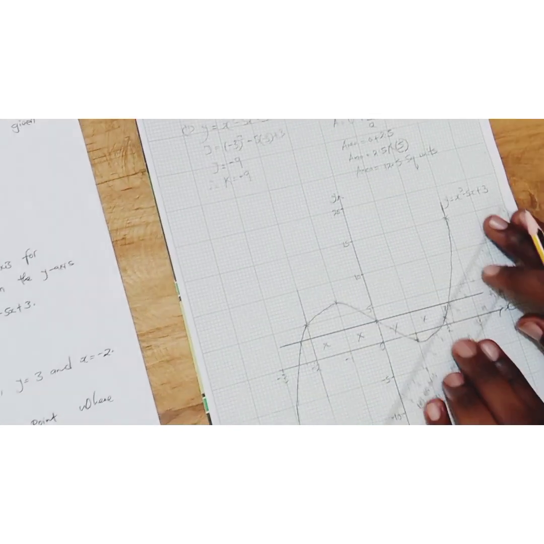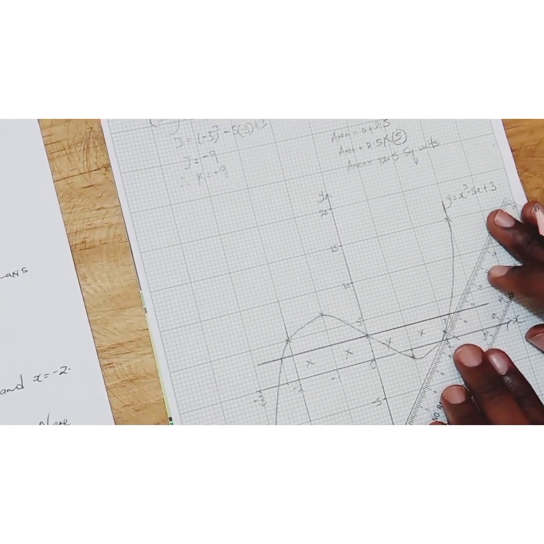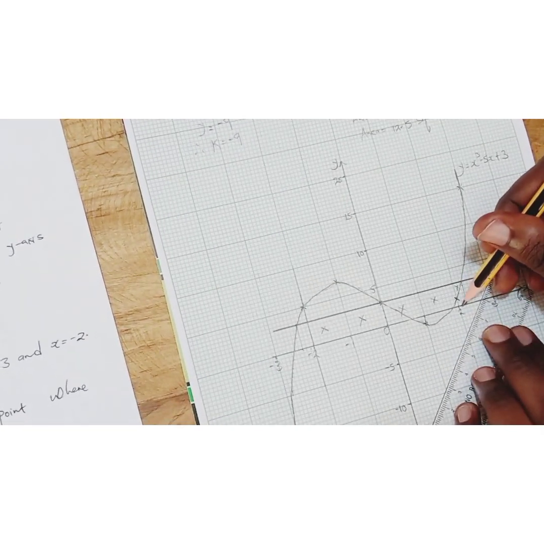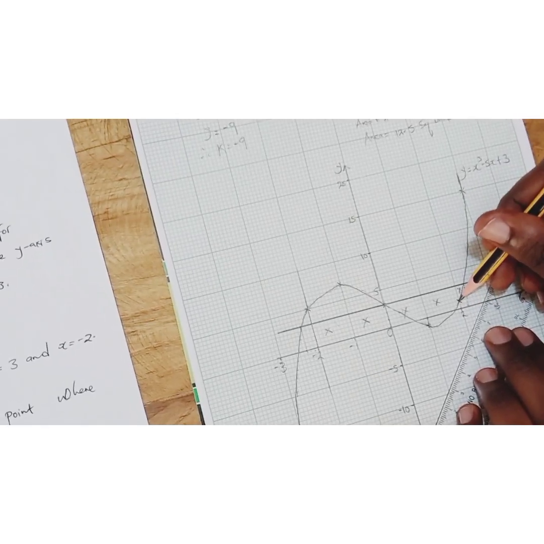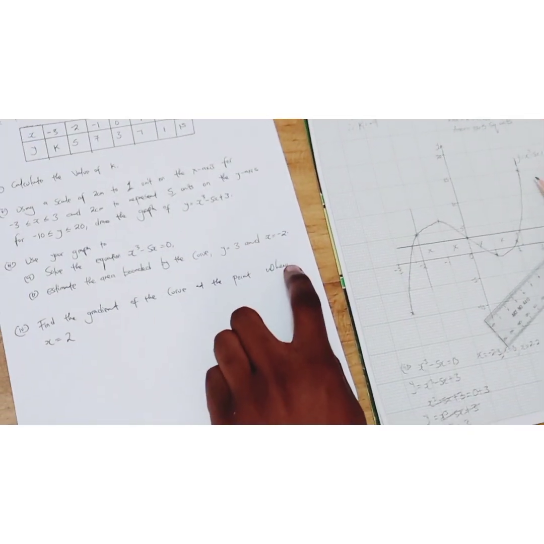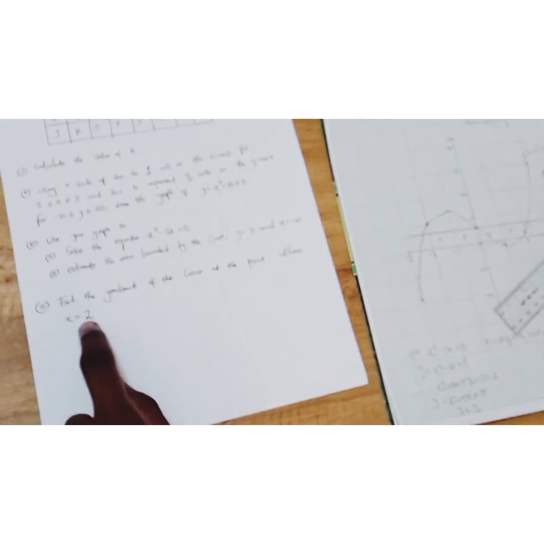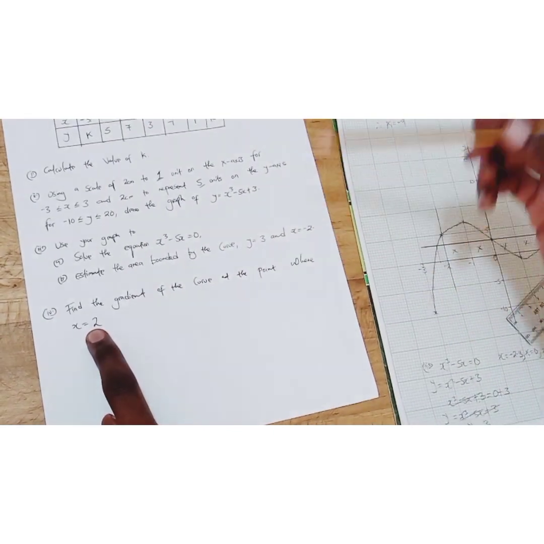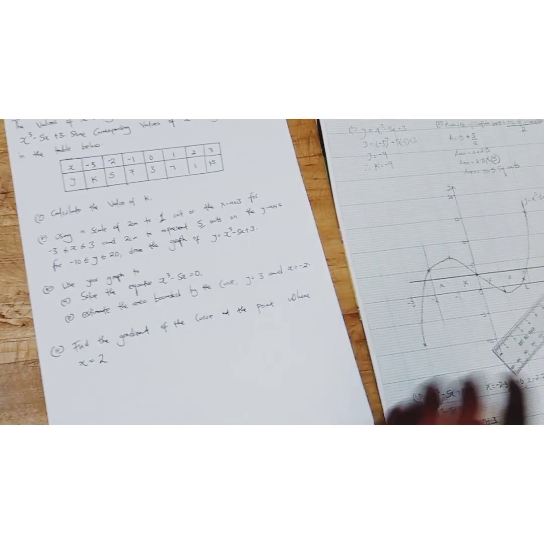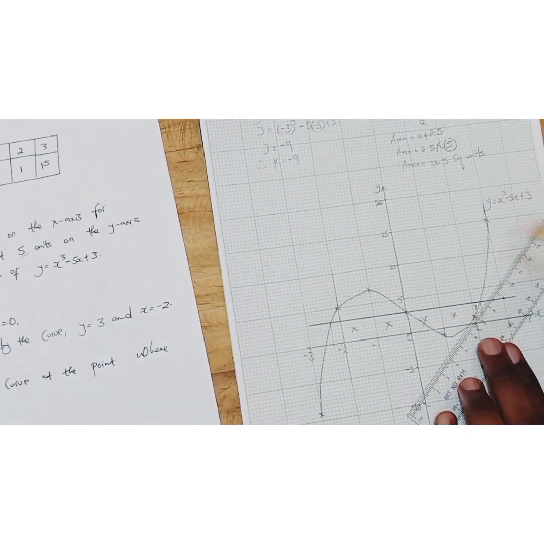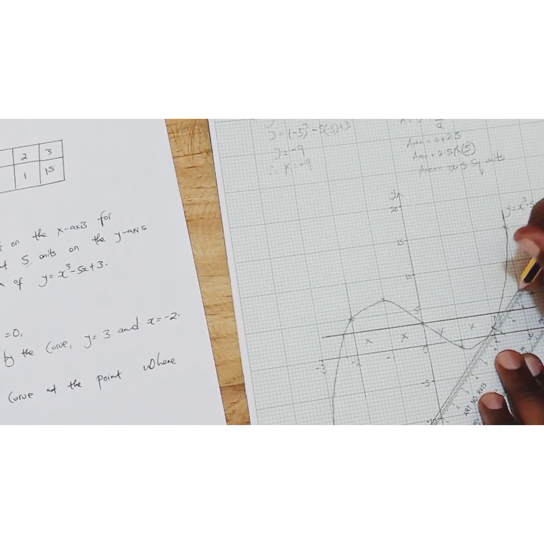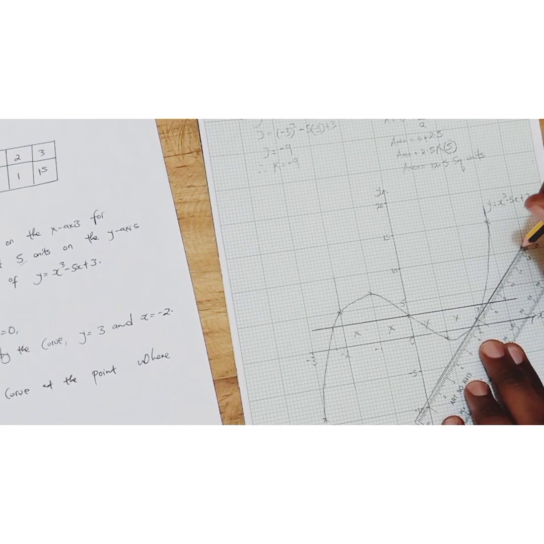At this point, you are going to draw a tangent line. A tangent line should just touch the point that I've told you, 2, 1. In the exam, they will just say find the gradient of the curve at the point where x is equal to 2. You go where your coordinates have been given. X is 2, and y is 1. That's the point you're plotting. So you draw a tangent line to touch this point like this.